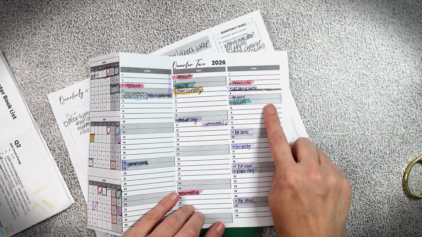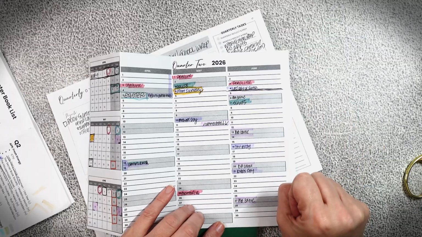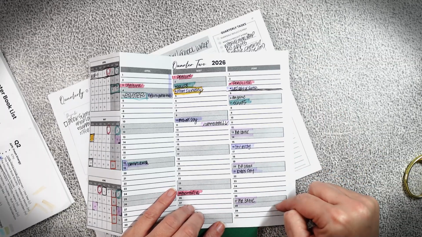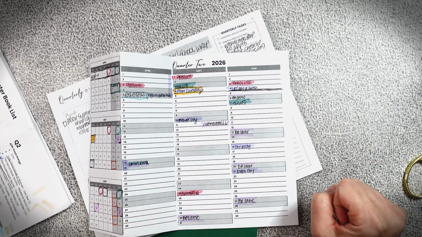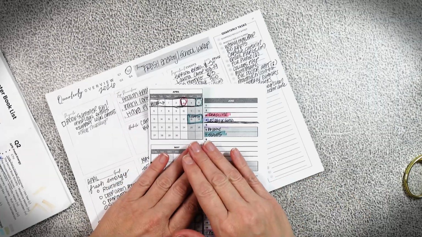June 4th is the last day of school, which means summer mode is in full effect. I'm hoping to squeeze in an Oregon coast road trip that month too. Now we can see the shape of the season, we can start building the plan.